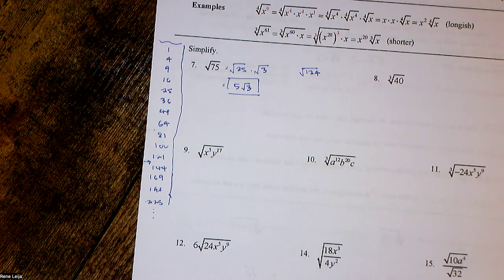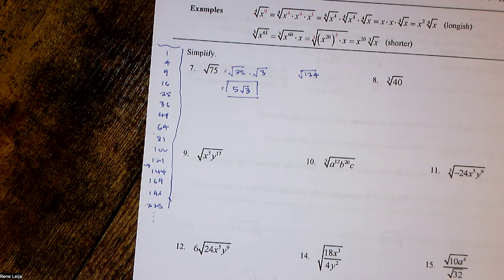It's not divisible by 64, 49, 36, 25, 16, or 9.